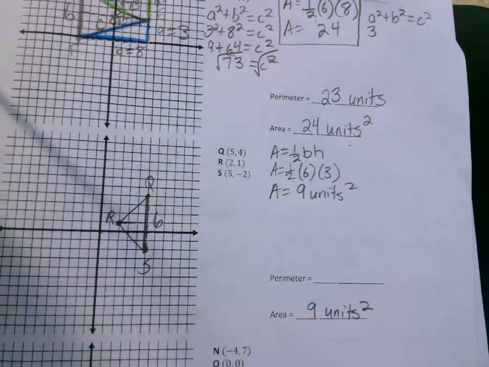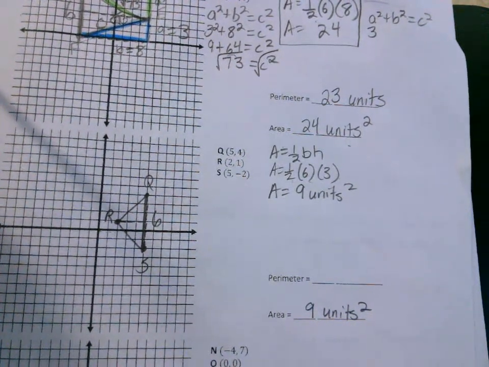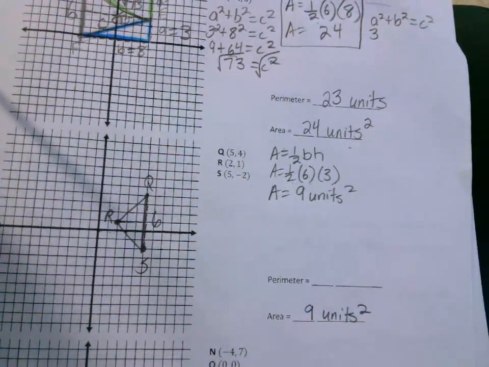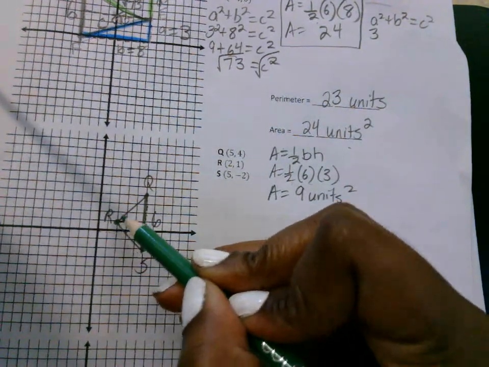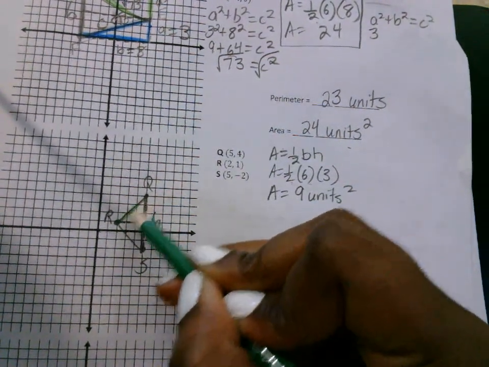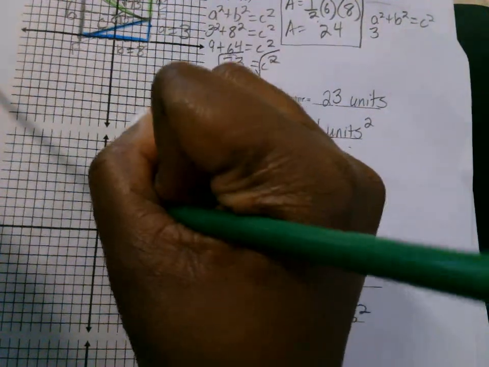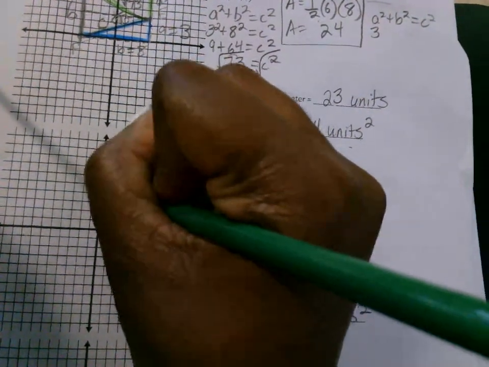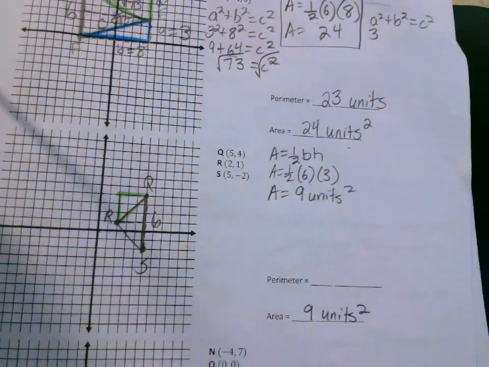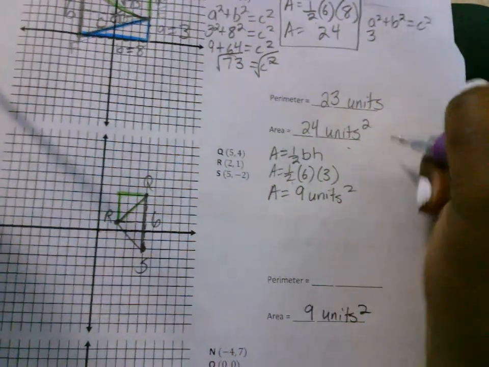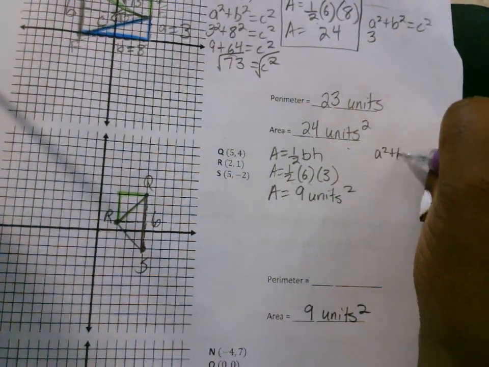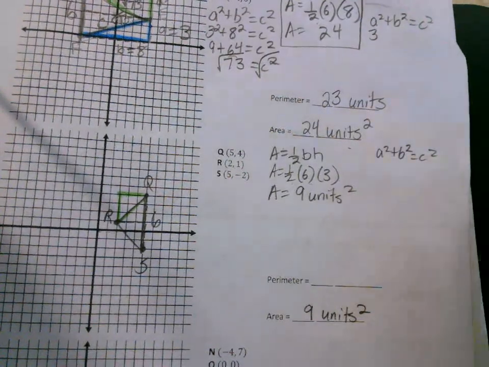Okay. Now we're going to do the perimeter. We got to find these two measurements here. This one right here. So we're going to draw a right triangle. We're going to use Pythagorean theorem to find the sides. A squared plus B squared equals C squared.